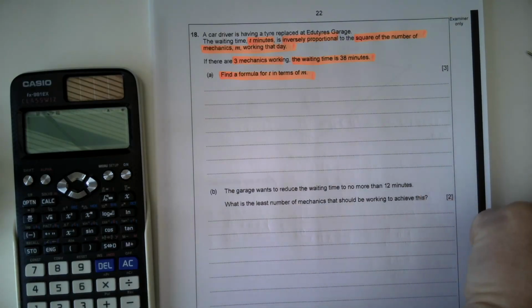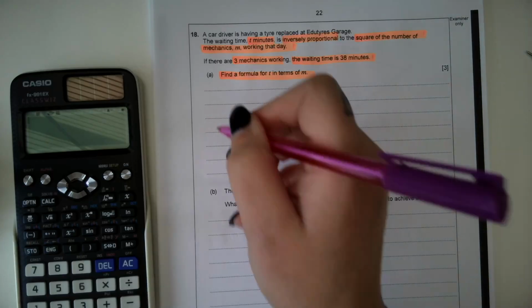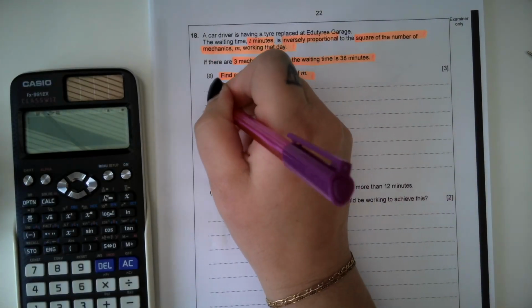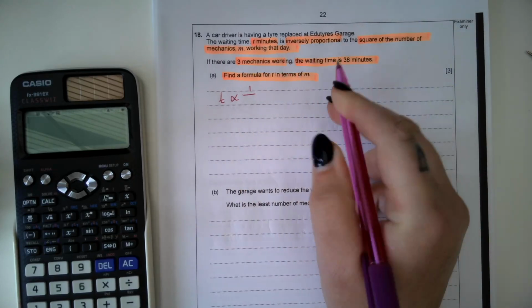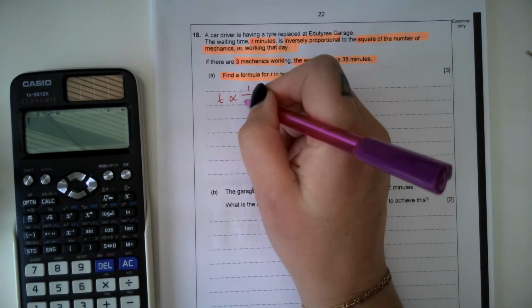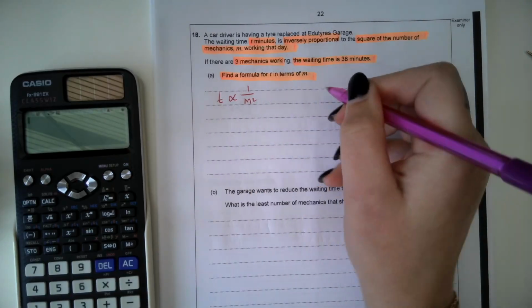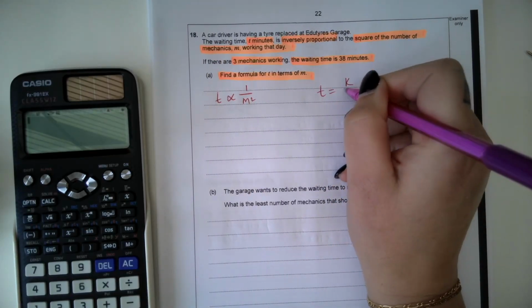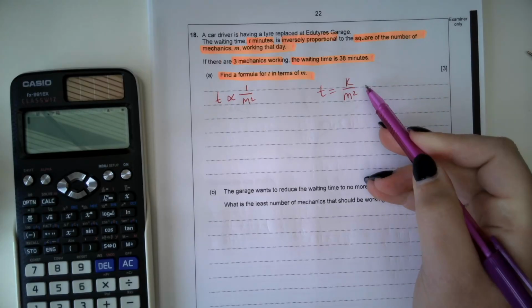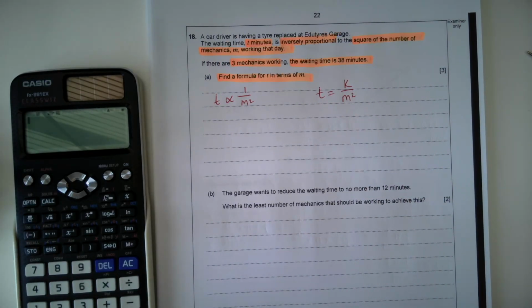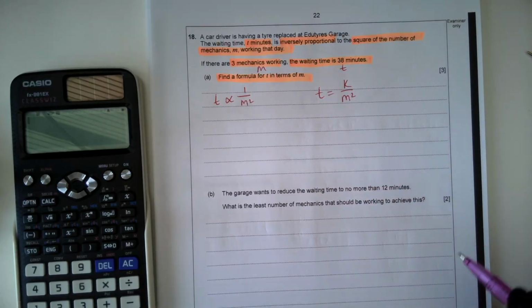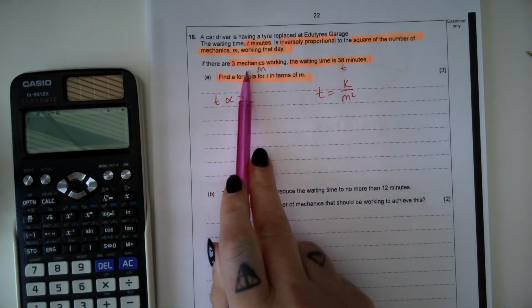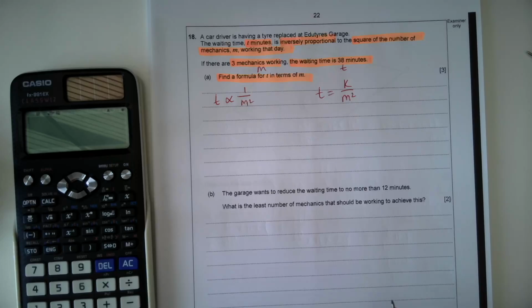Okay, so we're working with inverse proportion here, guys. So T, the waiting time, is inversely proportional to the square of the number of mechanics, so to M squared. So T is equal to K over M squared. K is our constant of proportionality. So we are given an M value and a T value that corresponds. So 3 mechanics, the waiting time is 38 minutes.